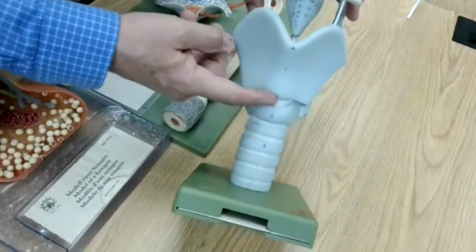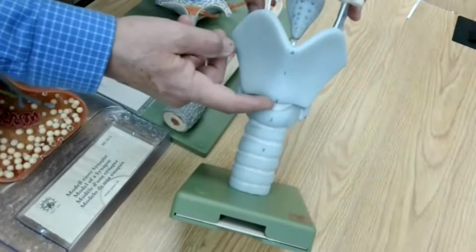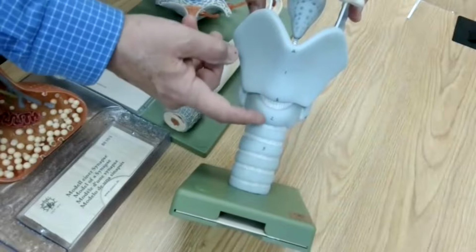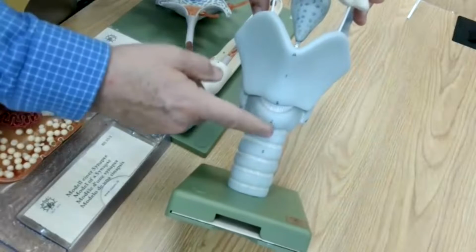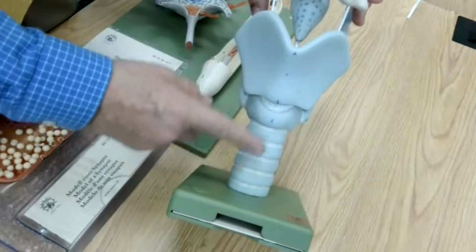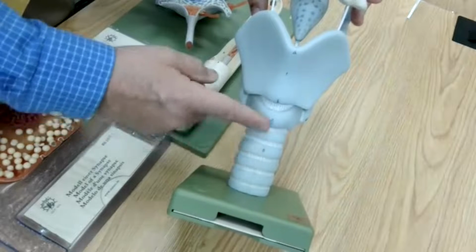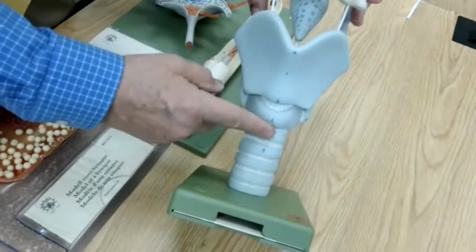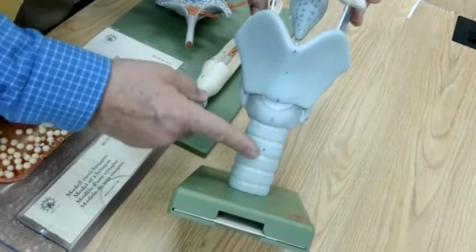Here is the cricoid cartilage, where the dimple I was telling you about, you can feel in your own throat. And then these rings of cartilage here are forming the trachea, or surrounding the trachea. This is the first 5 or 6 rings of the trachea itself, our airway.